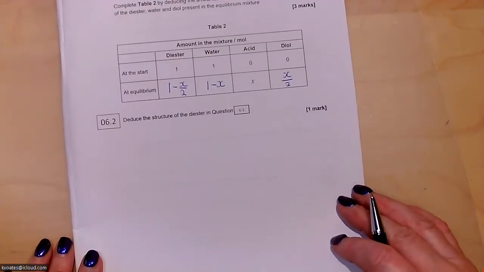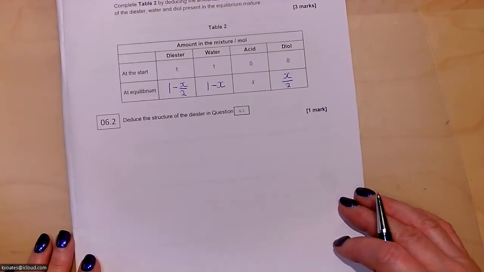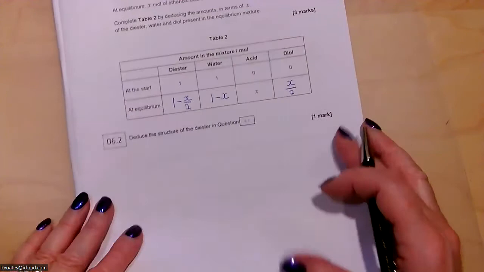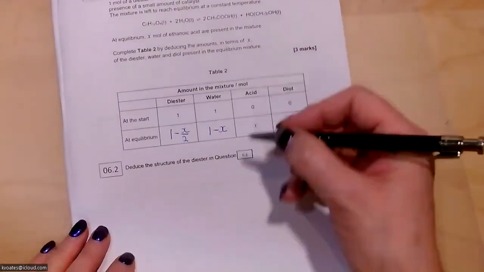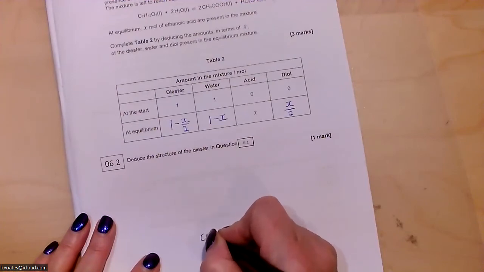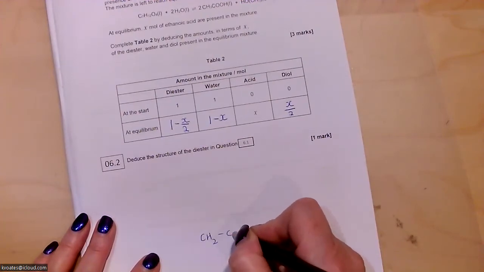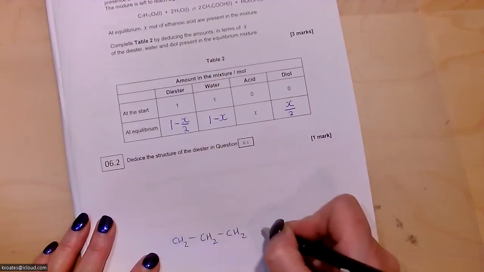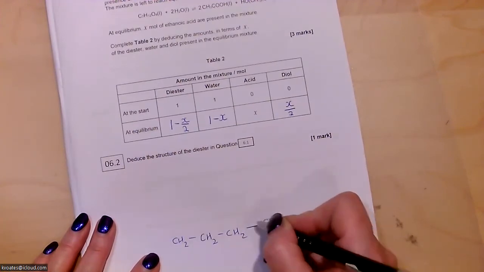Then deduce the structure of the diester. So let's draw this diol out. So we've got CH2, CH2, CH2. That'll have an OH on it.